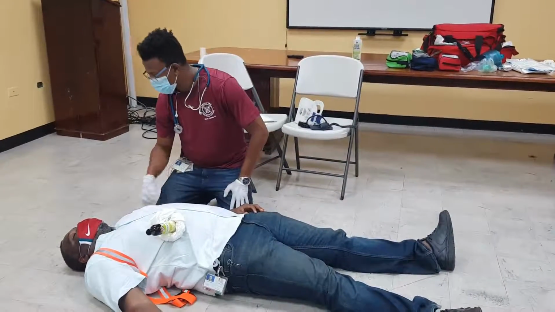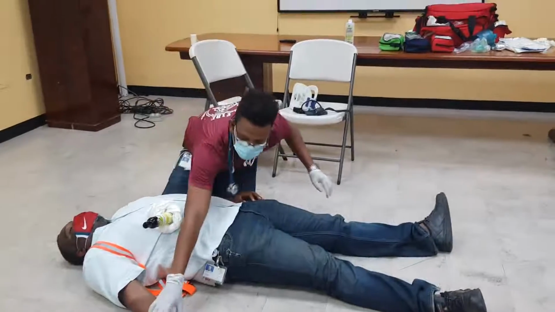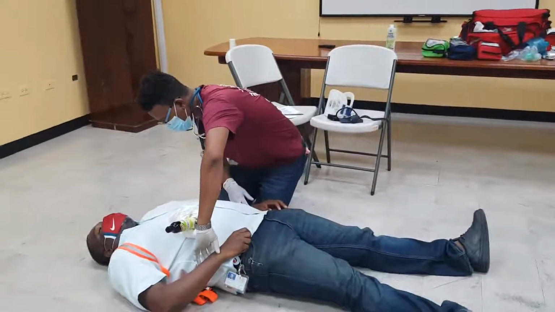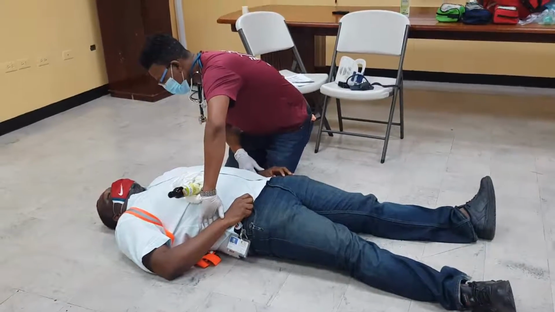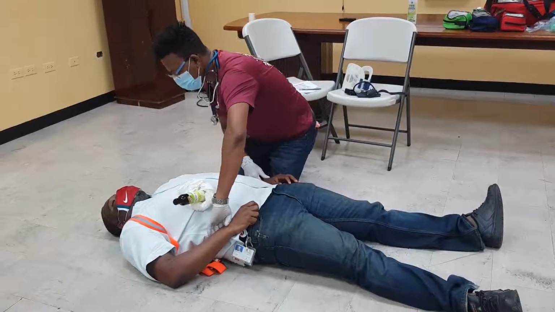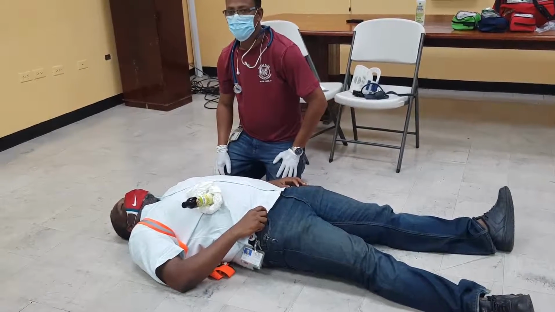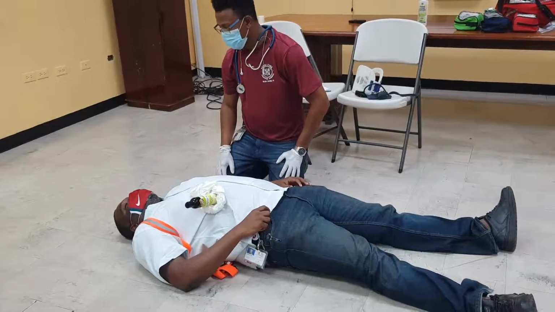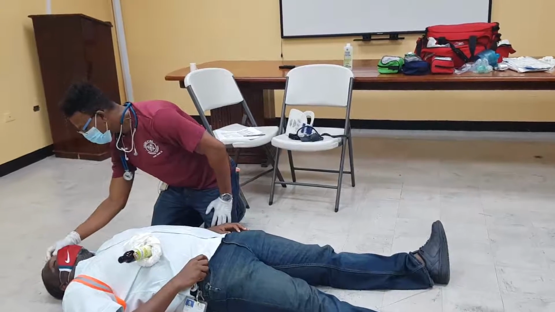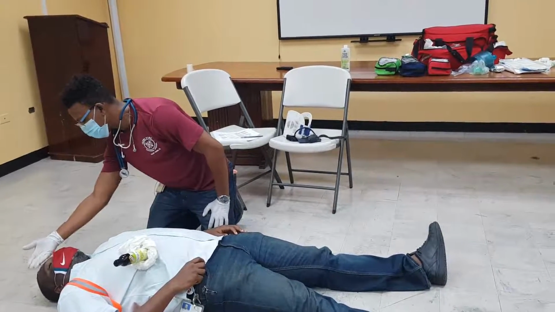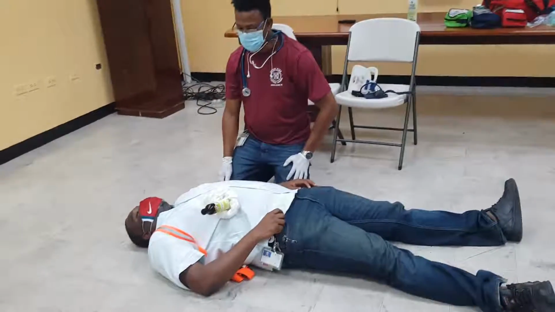So this patient has 60 beats per minute. I'm checking to see what it is bilaterally. So it's equal, it's bilateral, it's strong, and regular. What's my pulse? His radial pulse is rapid and thready. Okay, I'll check my patient's temperature. What's the temperature and skin color of my patient? He's cool, pale, and diaphoretic.